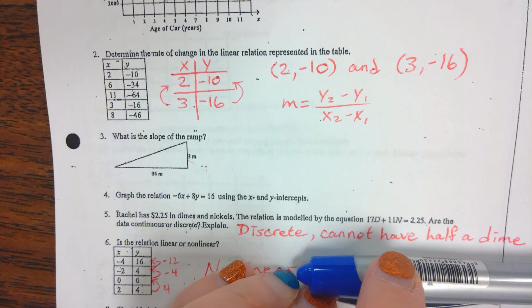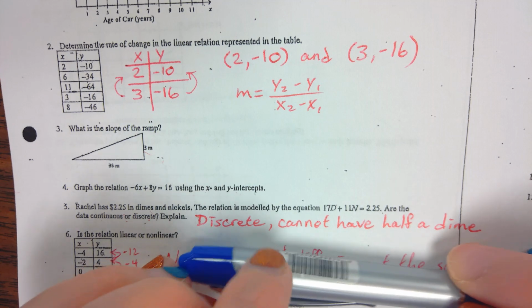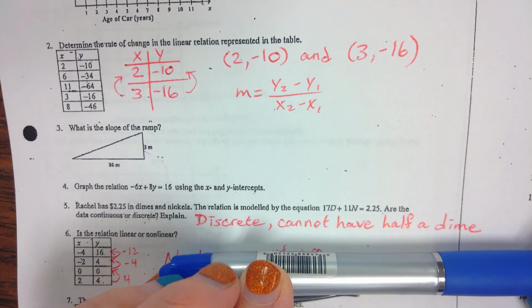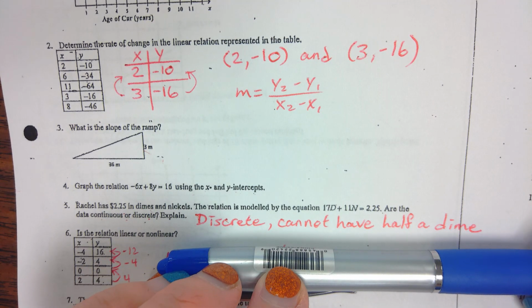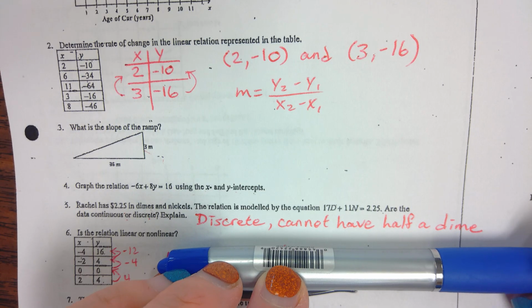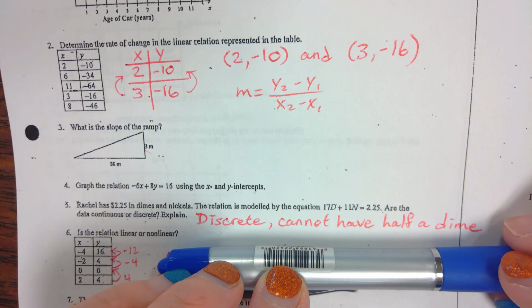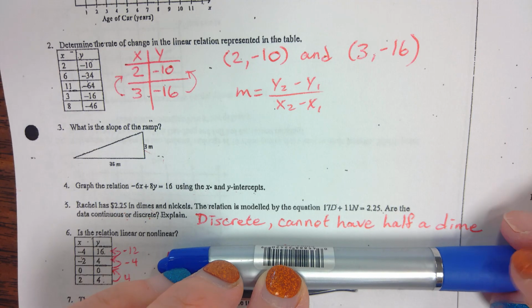Right. So you can't have a dime. So you try to go to the store and break the dime in half and say, here you go, here's a nickel. It doesn't work that way. Okay. And don't try that. Don't try to break a coin. Okay.